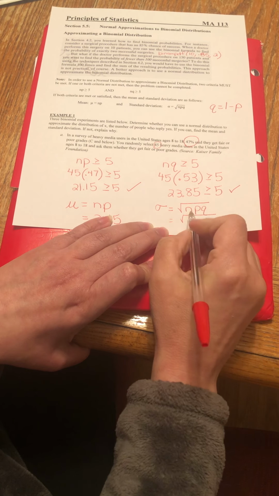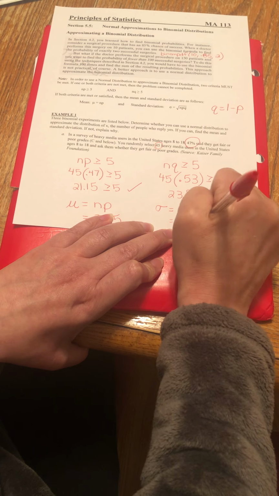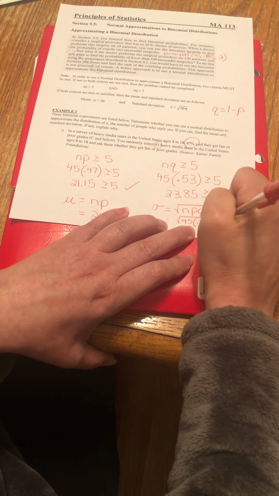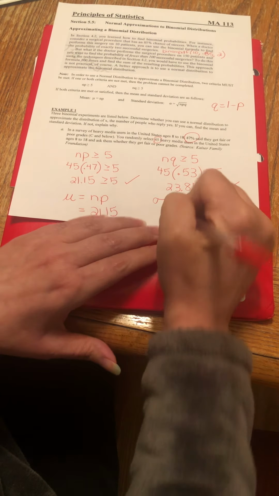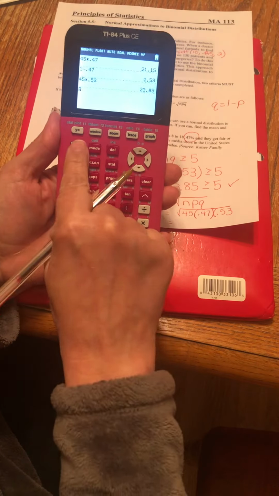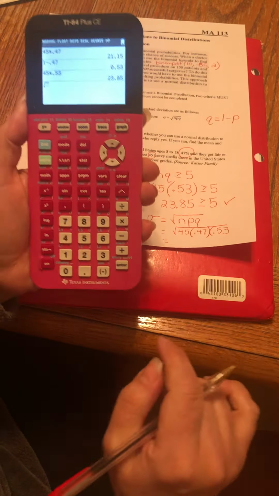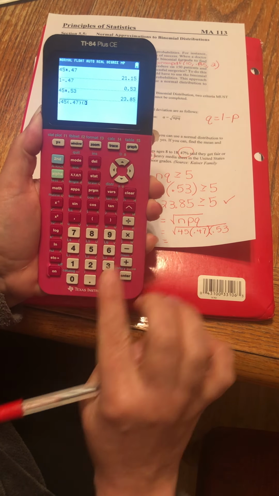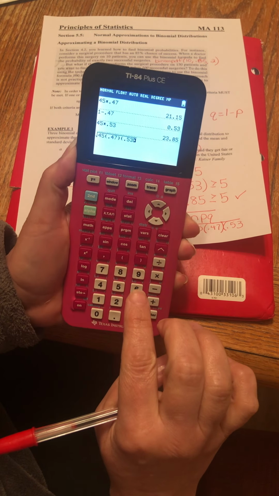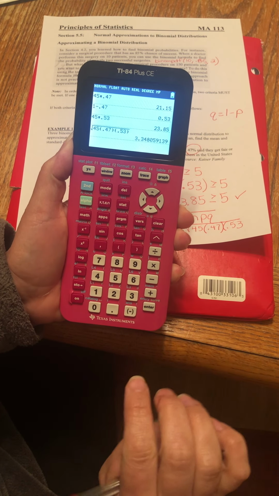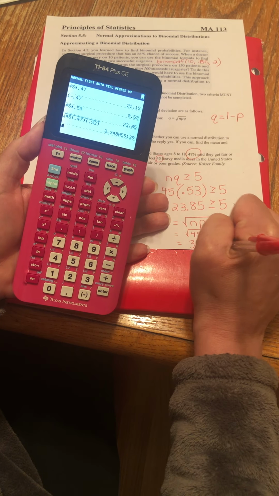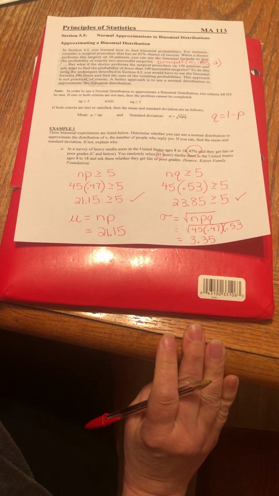This is going to be the square root of n is 45, p is 0.47, and q is 0.53. Put that in your calculator: square root of 45 times 0.47 times 0.53. Hit enter, and if we round that to 2 decimals, we get 3.35, and there's our answer to example 1.